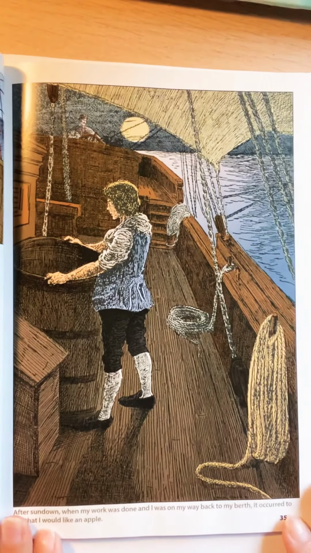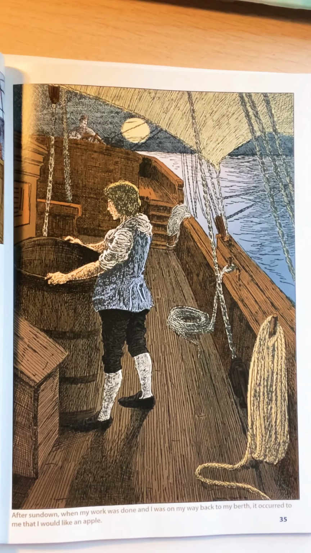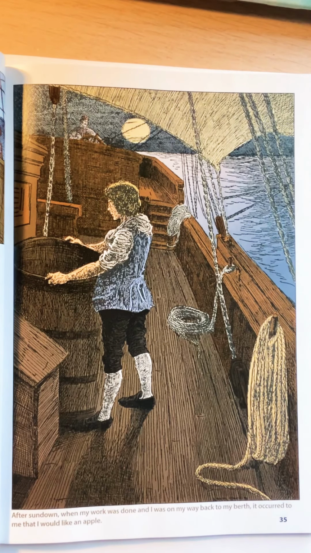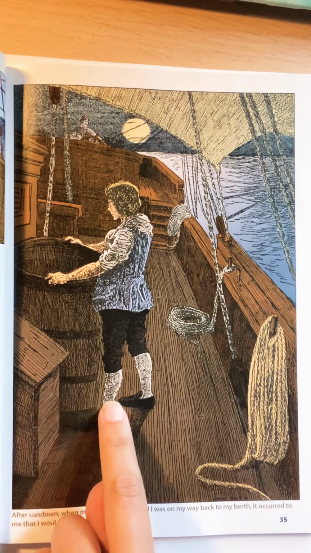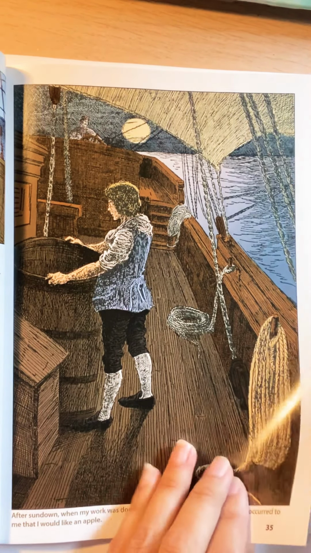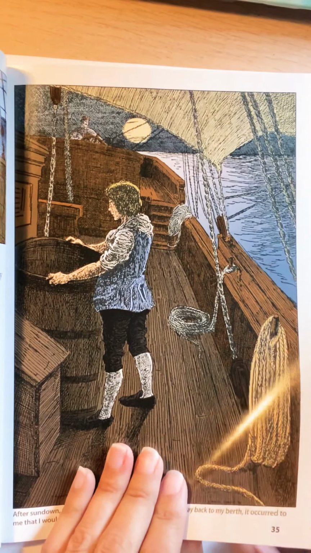Okay, and there's a full page picture here on this page. So here's Jim Hawkins. He finished his work for the night. He was headed back to his bunk. And here's the apple barrel. Okay, so like a giant wooden barrel. And since there's only a few left, they would all be at the bottom, right? So in order to get those, I'm assuming he's gonna have to get into the barrel.